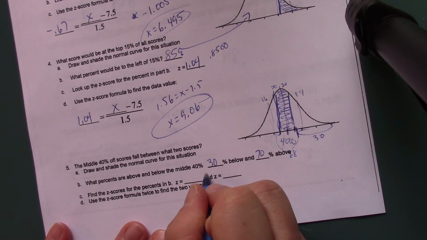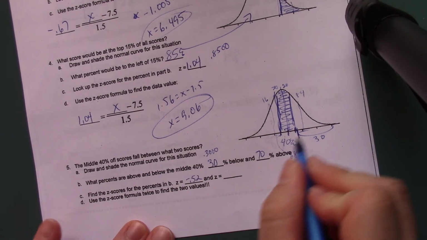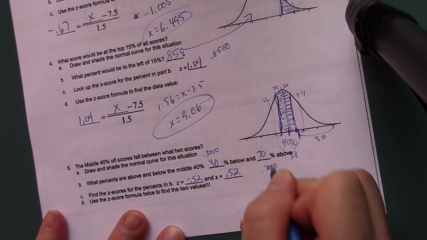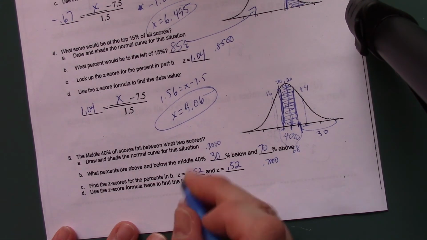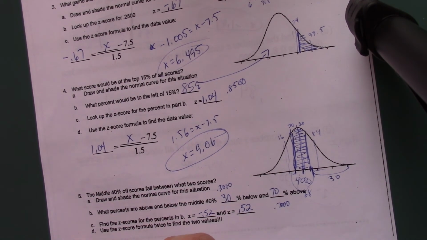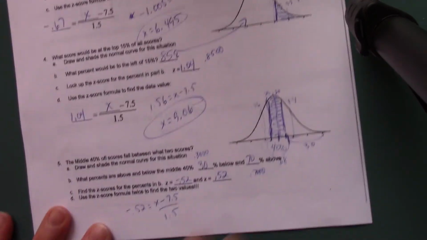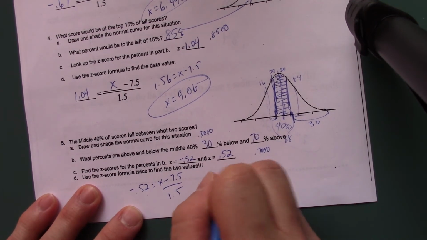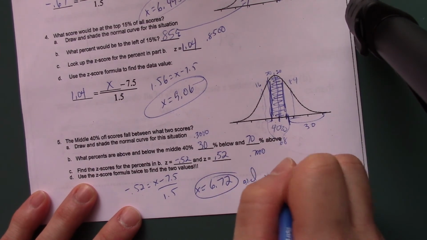Okay? Now, find the z-scores for the percents. Well, I look up 0.300, I get negative 0.52. And if you remember, its reflection is just 0.52, and I could have looked up 0.7000 and it would have been the same thing. That's between those two there. Okay. Then I've got to do this formula. It's this formula twice. I'd have negative 0.52 equals x minus 7.5 over 1.5, and then I would do positive as well, and I end up getting x to be 6.72 and 8.28.